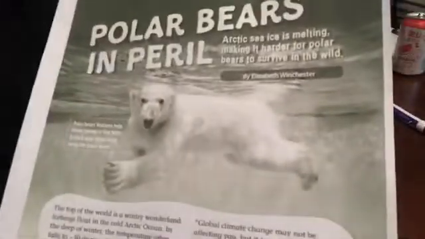So the first thing I'm gonna do is read again the title, and then there's a little blurb beneath the title, and there's also a caption. So I'm gonna read that first.